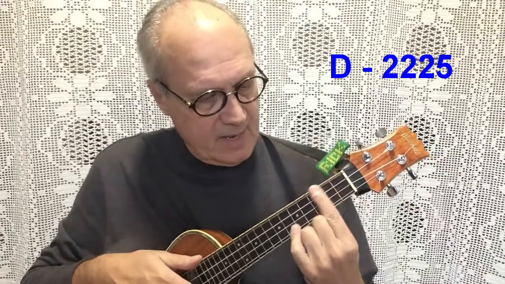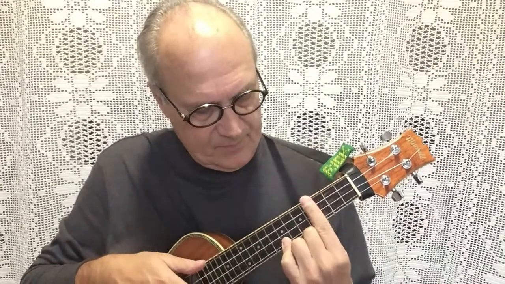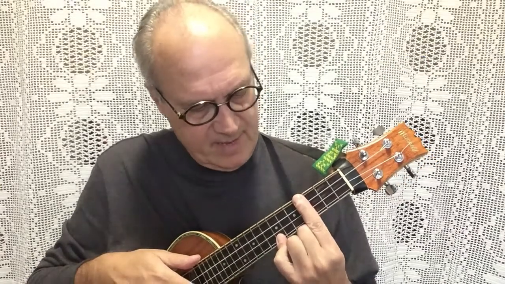If you move it to the second fret, you have a D chord. Up another one fret, half a step, and that's going to be D sharp or E flat. Move it up to the fourth fret, and you now have E, chord of E.